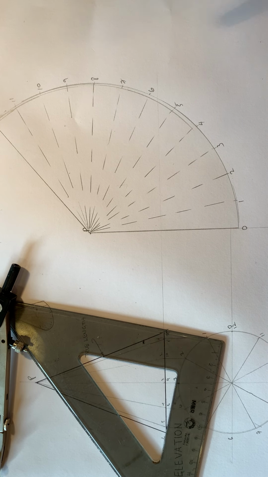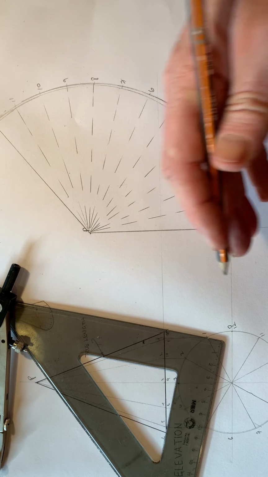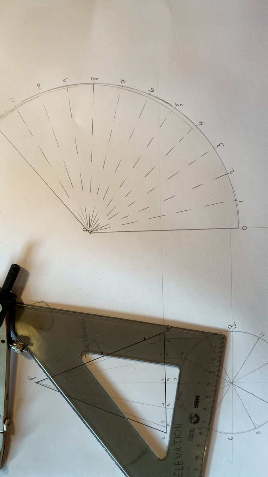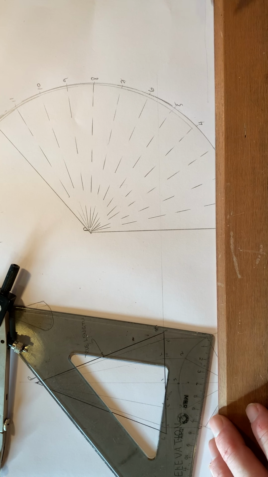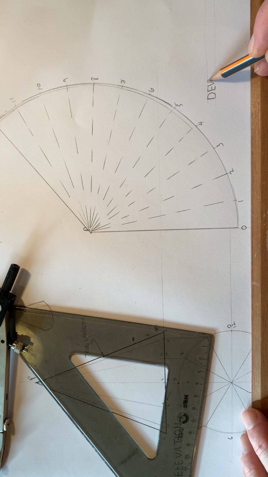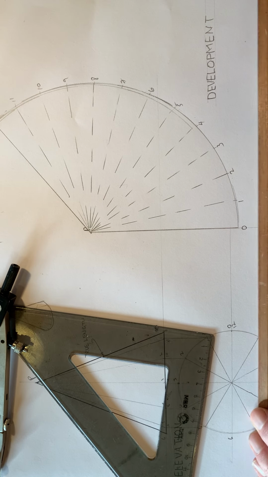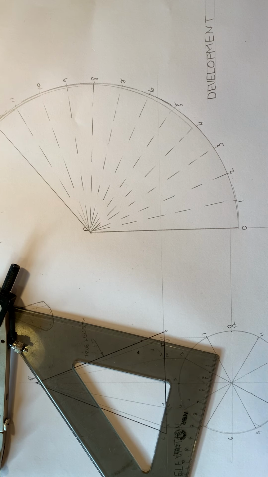Now, what do I do at this point? I just tidy up a little bit, actually, so wouldn't be any harm. And I'm just going to freehand that in a little bit. For some reason, it's gone out. Now, that's the development of our cone. So a nice, neat block capitals, I'll put DEVELOPMENT. So that's development.